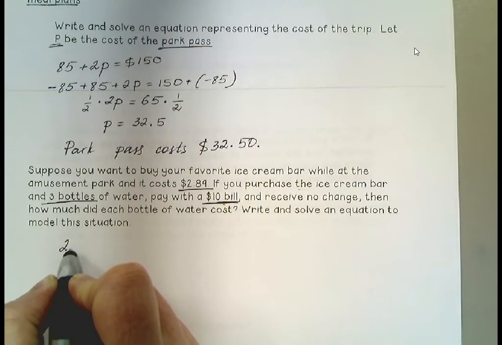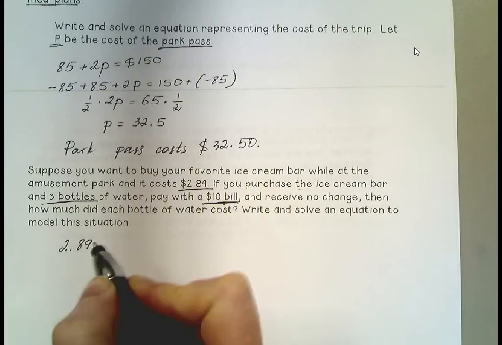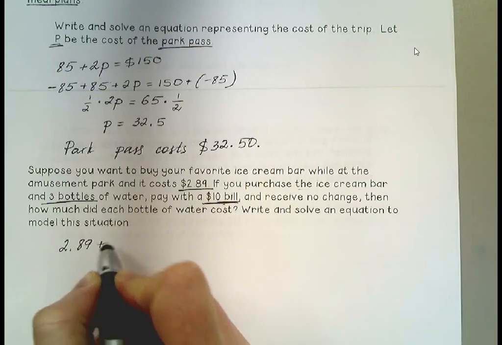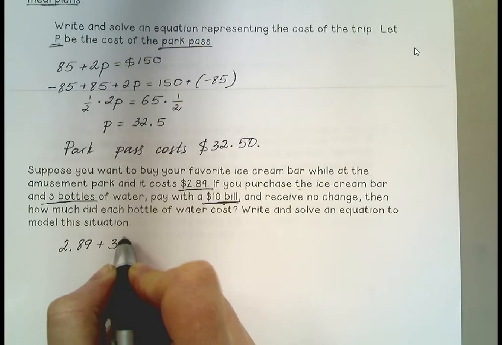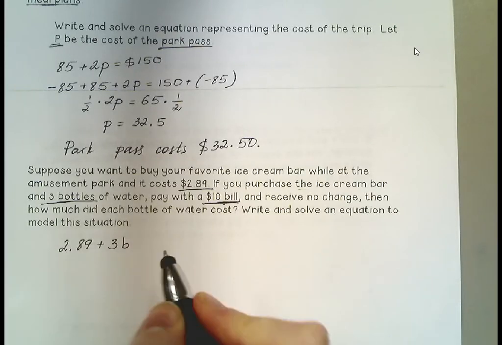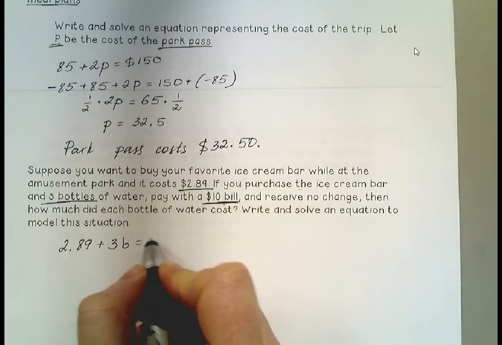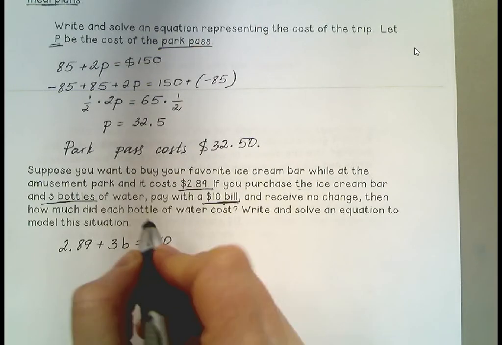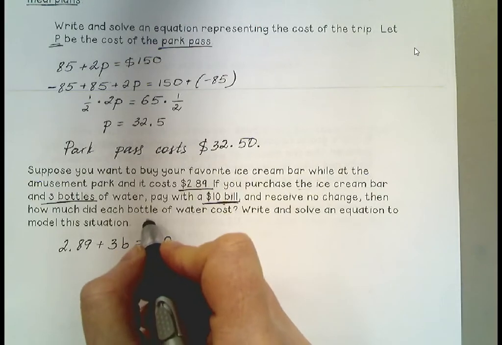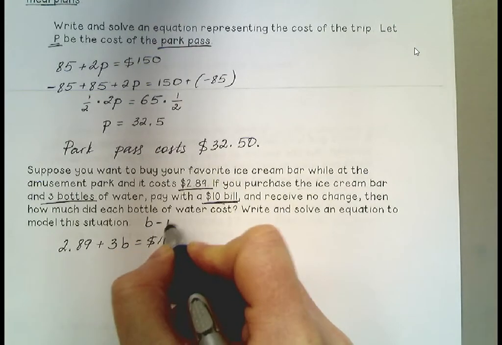So if I combine $2.89 and I add 3 water bottles, let's call it B for the bottle, maybe, and that will equal $10. We need to make sure that we write that B stands for the water bottle.